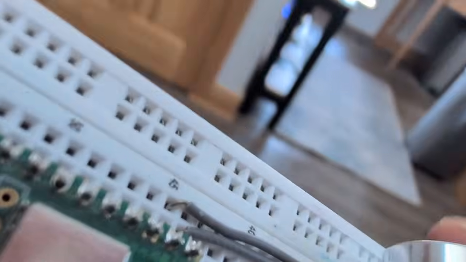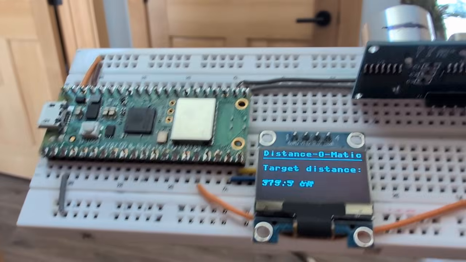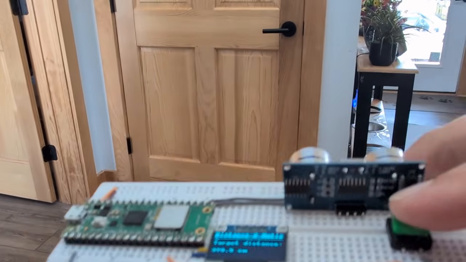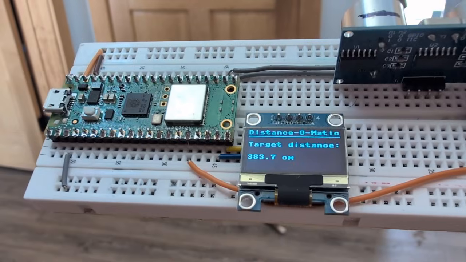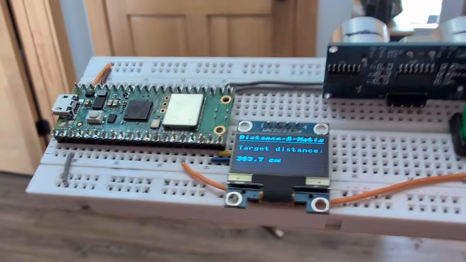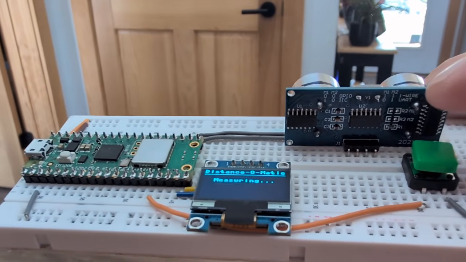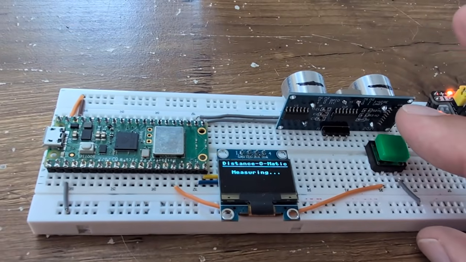Could push the button. 378.5. I think I moved that too soon. Yeah, see, there's 383.7. I moved it. See, that's the problem. If you're not holding it steady, it gets different readings. But all in all, it works.